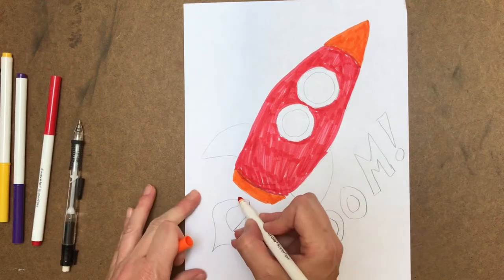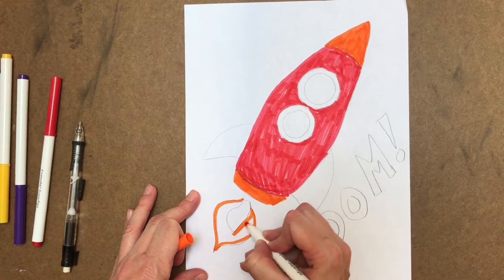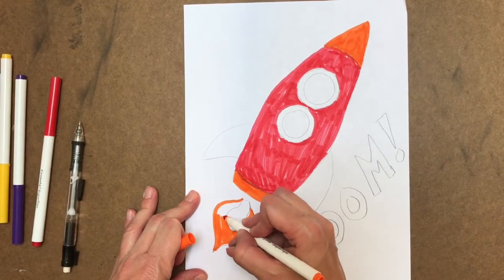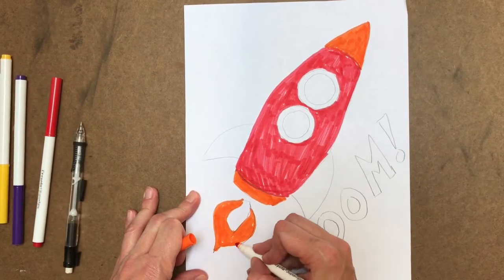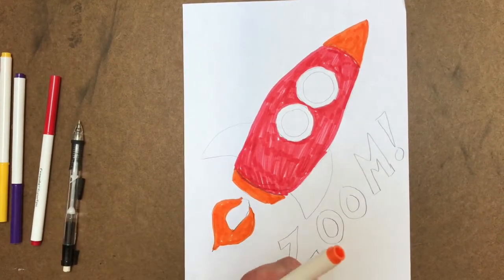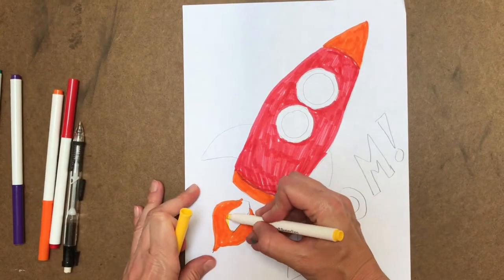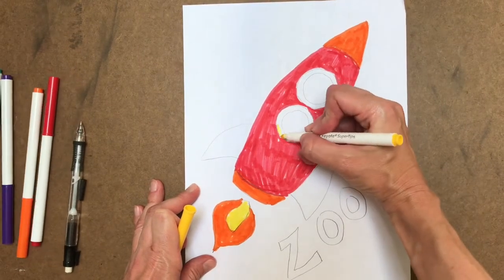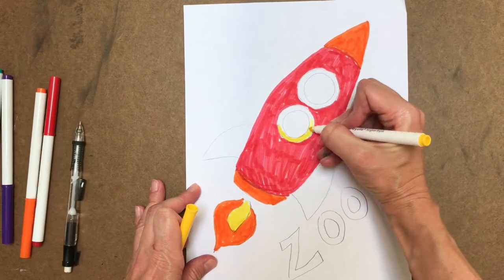Okay, I guess we probably need some orange down in the flame as well, don't we? If you go over your lines a little bit, it's totally fine because we're going to be outlining the whole thing at the end. All right, let's see. I'll do a little yellow in here for my flame. A little yellow for the outside of my little portholes here.